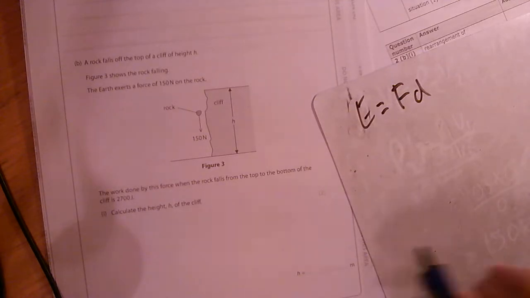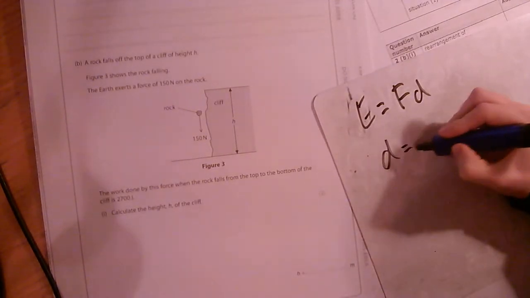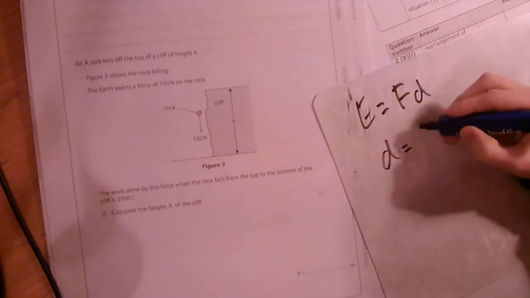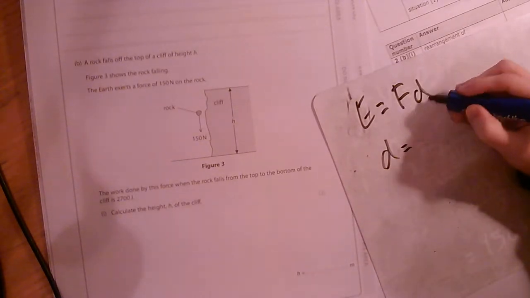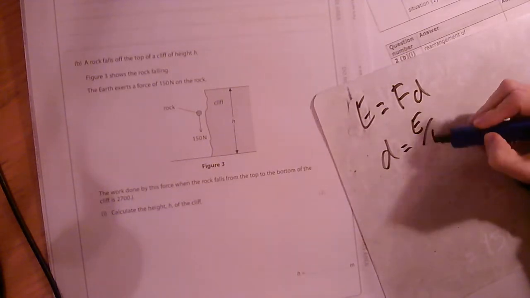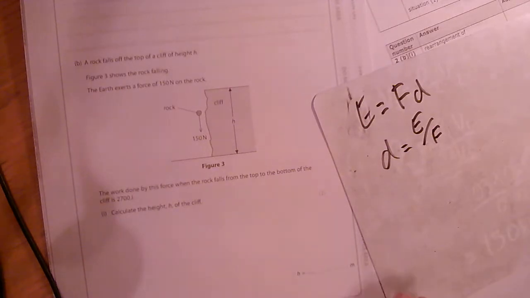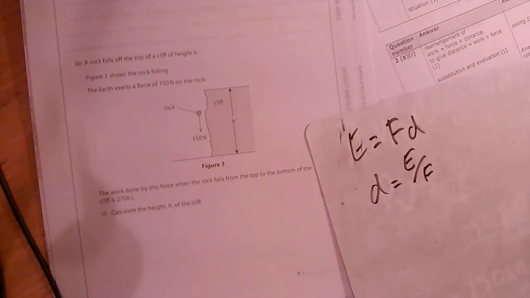Now you're trying to work out the height of the cliff, so in other words you're trying to find out the distance. So if we rearrange this, we need to divide both sides by F. If I divide this side by F, I'll get d. This side will be E over F, so we have d is E over F. Distance is energy divided by the force. So already we've rearranged, that would be 1 mark for that.